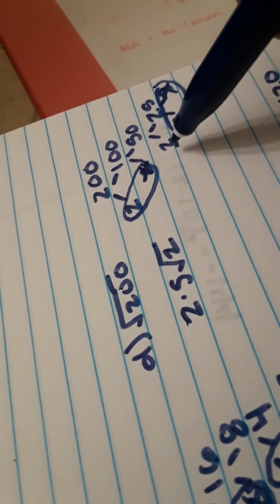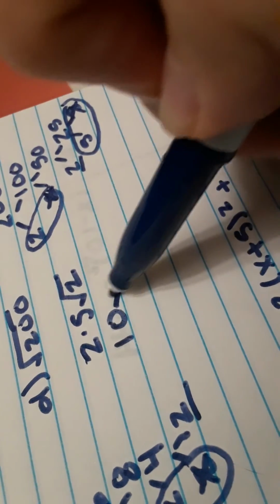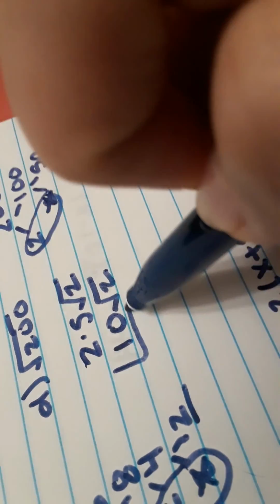So you should have 2 times 5 to the square root of 2, because that 2 doesn't have anyone else. And you should get 10 square root 2 as your final answer. And there you go.